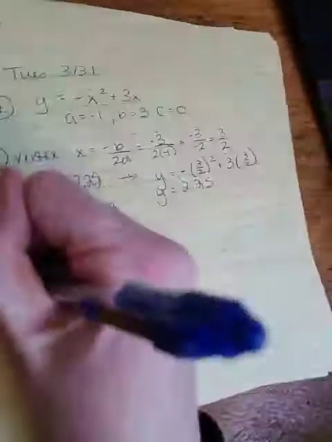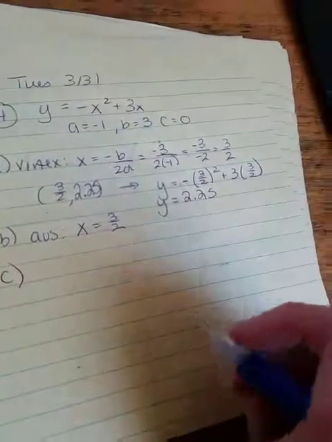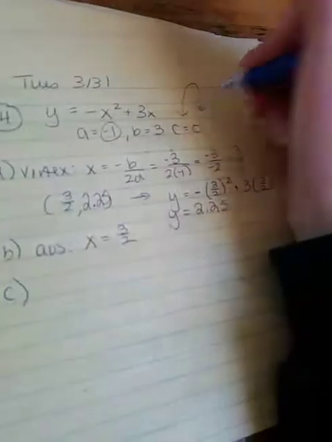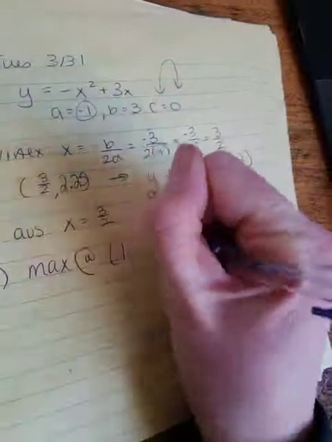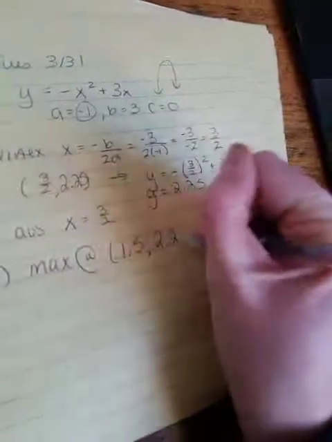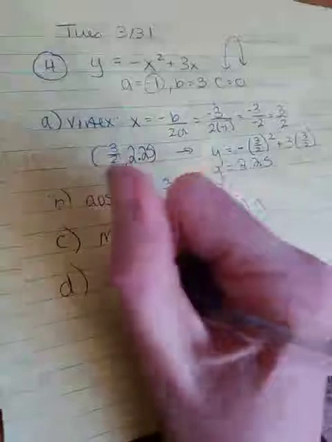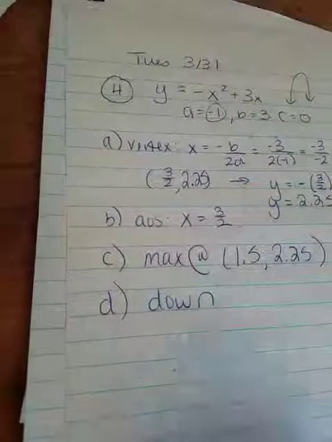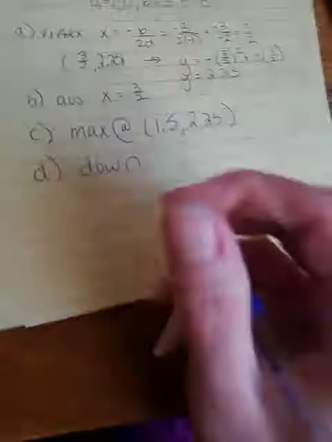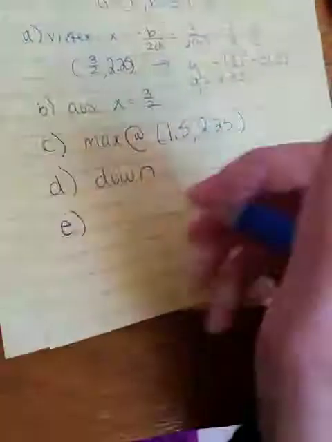Okay, for part C. Does it have a max or a min? Your A is negative. So that means this is opening down. So it has a max at your vertex of 3/2 or 1.5, comma 2.25. D. Does it open up or down? Well, we just determined it opens down because A is negative. Okay, A, B, C, D, E. Alright, so we have the domain.